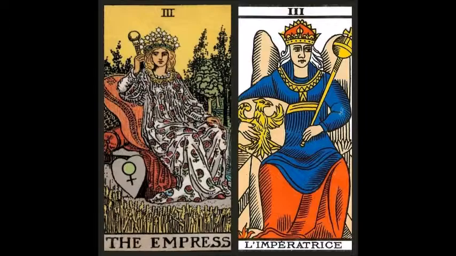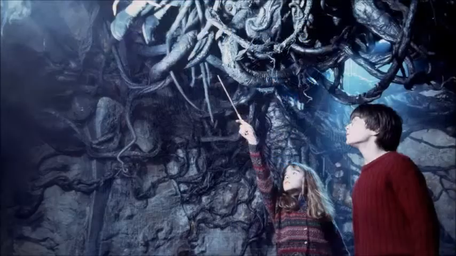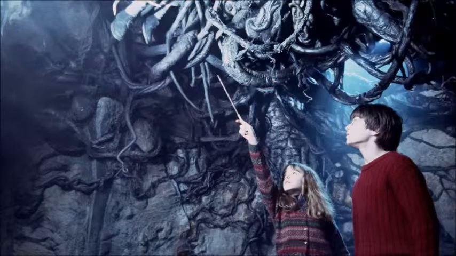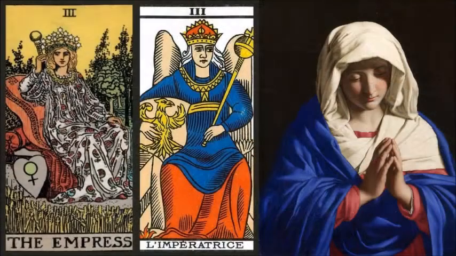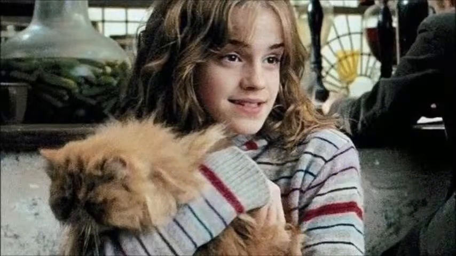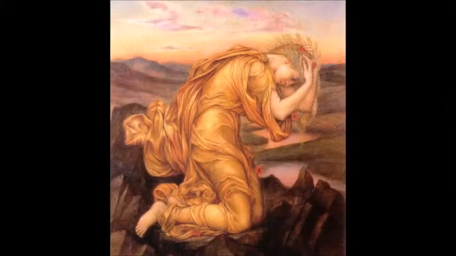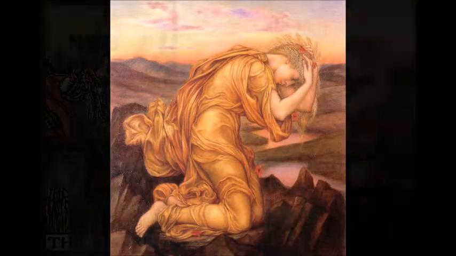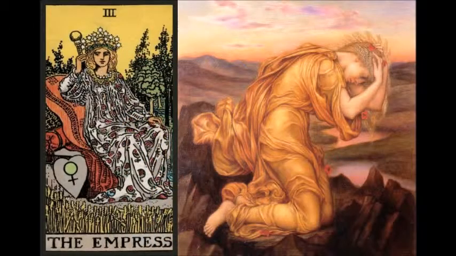And let's remember, in the first book, Hermione is the one who had the knowledge needed to conquer the plant called Devil's Snare because she paid attention in herbology. The Empress card is linked to the Virgin Mary, Queen of Heaven, another meaning for the crown of stars, and to the astrological sign of Virgo, which is Hermione's birth sign, since her birthday is the 19th of September. The Empress is also linked to the Greek goddess of the harvest, Demeter. Many versions show a field of wheat growing at the Empress's feet.